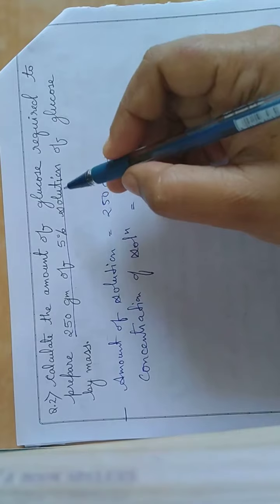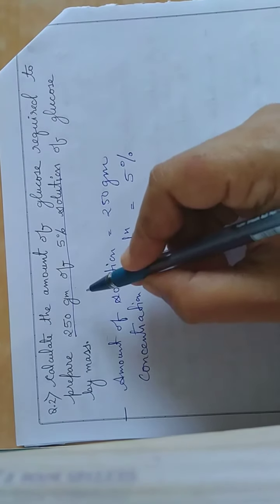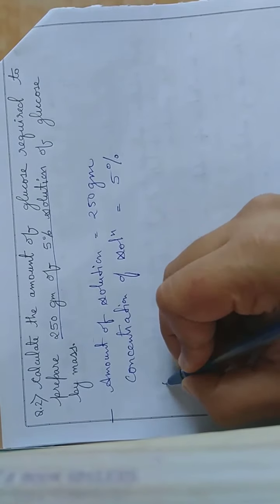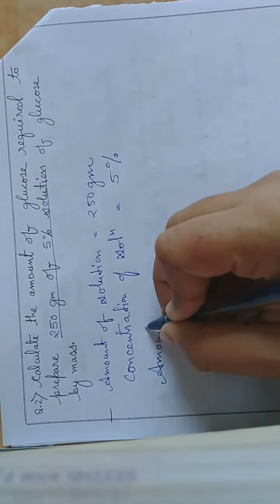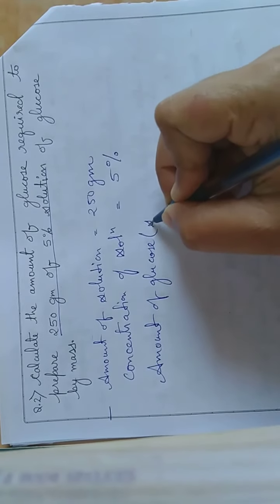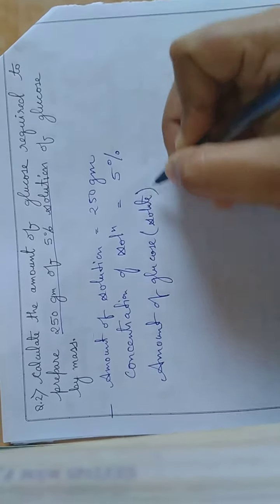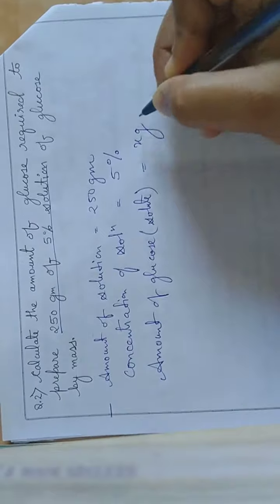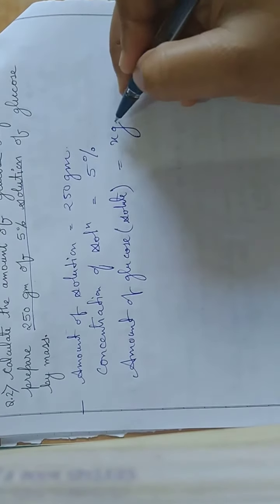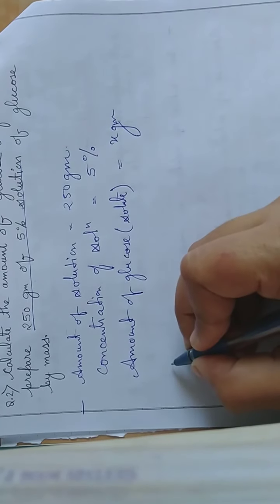Now, amount of glucose required to prepare, it is asking to calculate the amount of glucose. So glucose is the solute here, and that is unknown to us, so let us take it as x gram. According to the formula, both of them are given in gram.